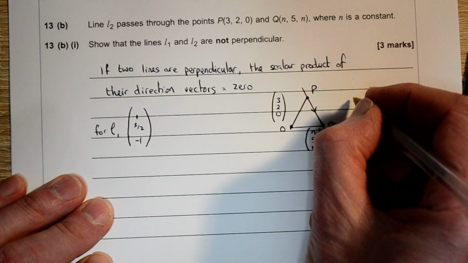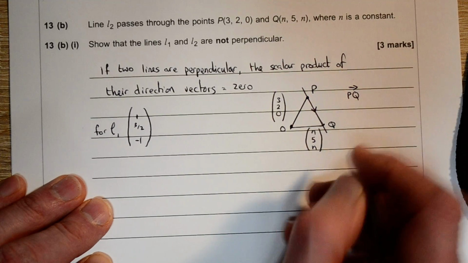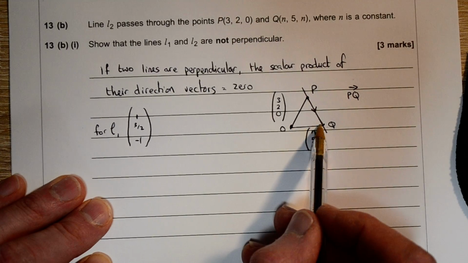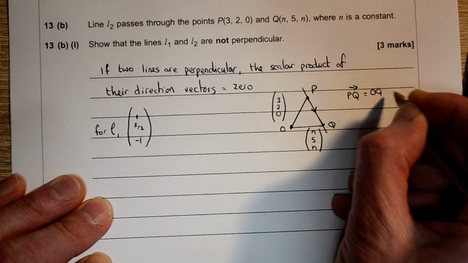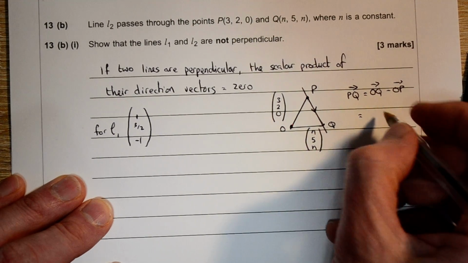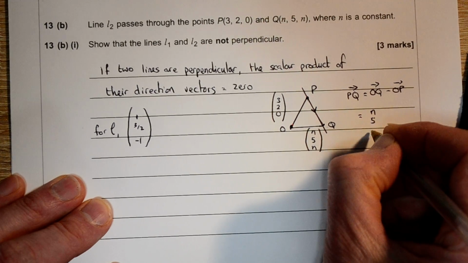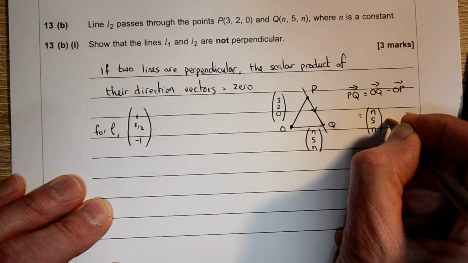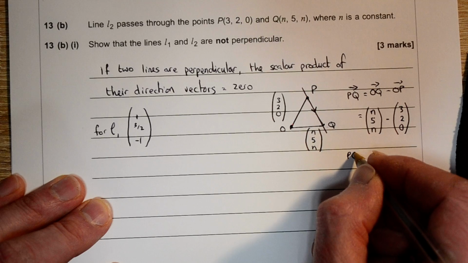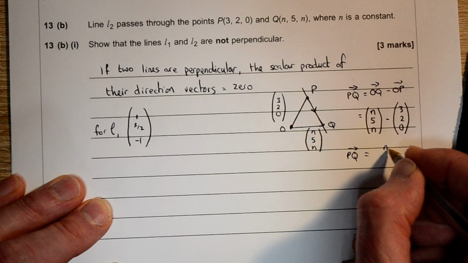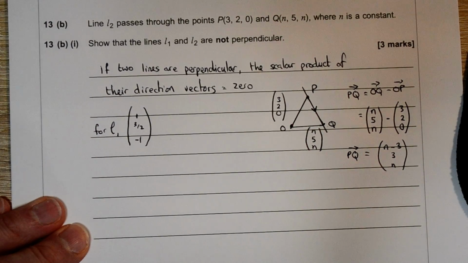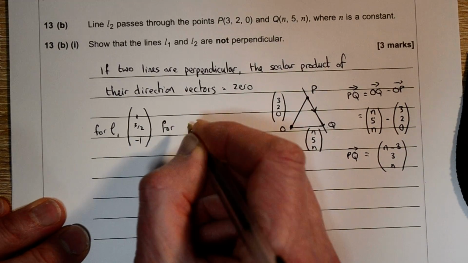And so for P to Q, we can go along these known vectors, so it's the negative of OP and the positive of OQ. So that's OQ take away OP. And so the direction vector for PQ equals, in terms of n, that's the direction vector for L2.